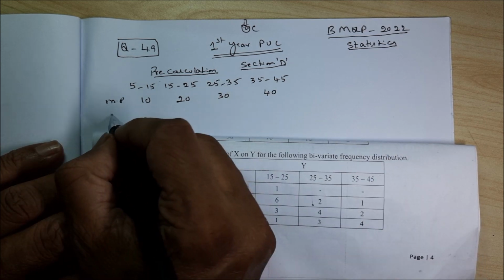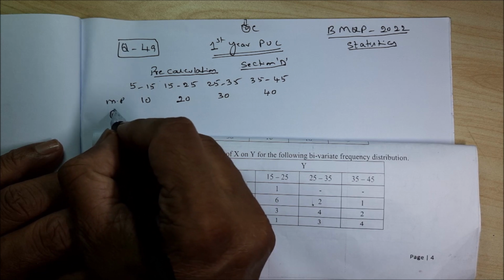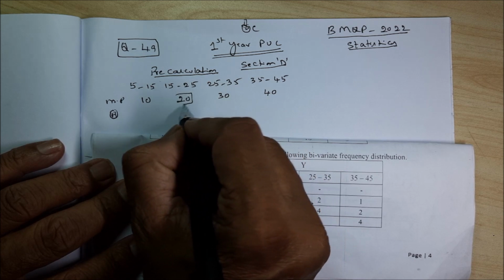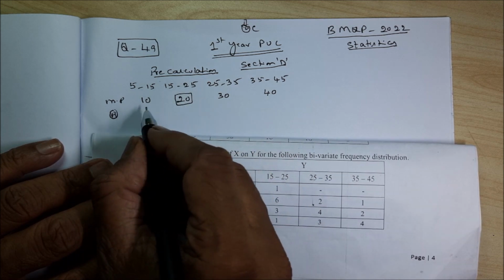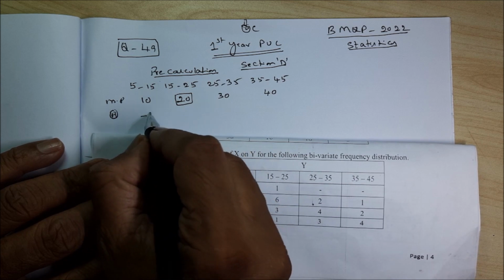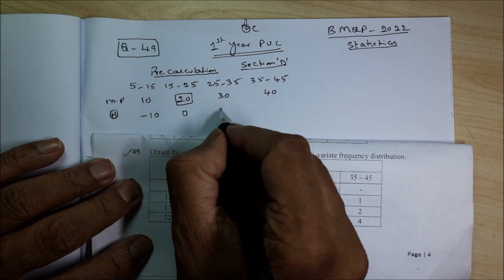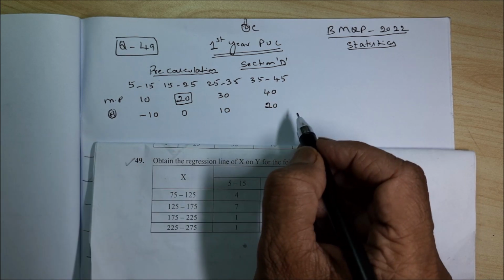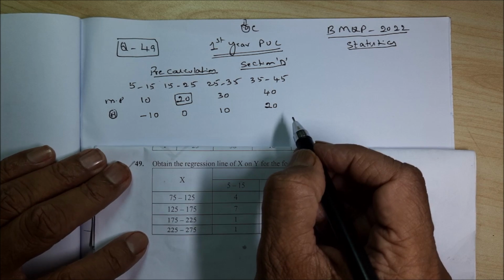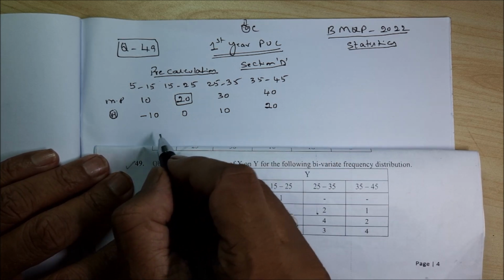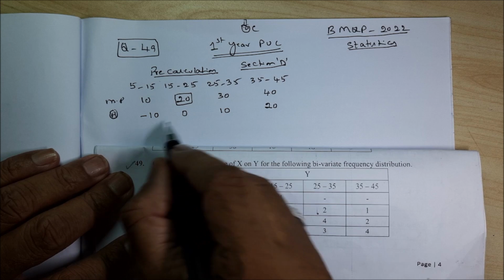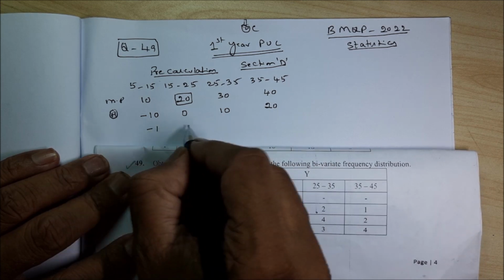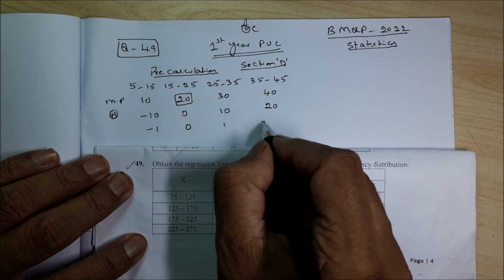Now you take one as the assumed mean. Here I have taken the assumed mean as 20. Then it becomes 20 minus 20 is 0, 10 minus 20 is minus 10, 0, 10, 20. But all these numbers are double figures. You can reduce them by dividing by a common divisor. So with 10 everything goes. So it is called as minus 1, 0, 1, 2.